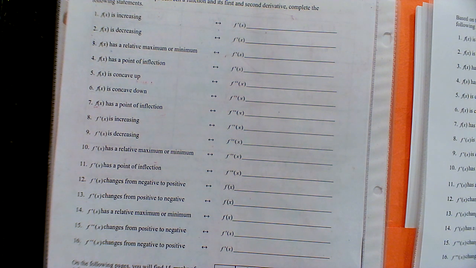Remember, the relationship between the first derivative and the original is the same relationship between the second derivative and the first derivative. That may help you with some of these. You have the two charts that we filled out in yesterday's notes and the one in today's notes.